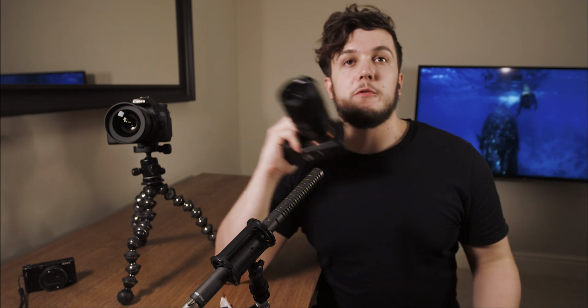Okay, so to shoot film, you need to understand three basic things. And this is actually the same for photography as well. You need to understand shutter speed, aperture, and ISO. Okay, so I'm gonna talk about these three different things and how they can affect your camera.